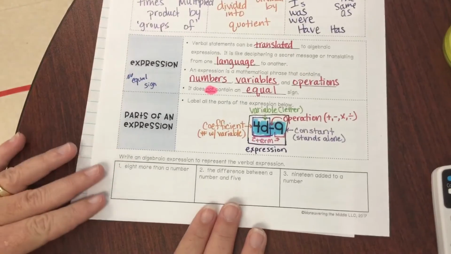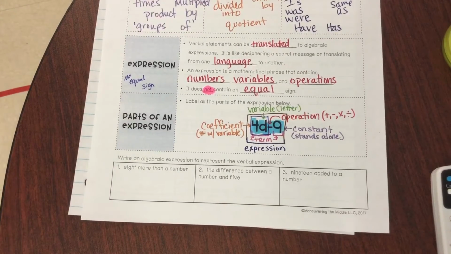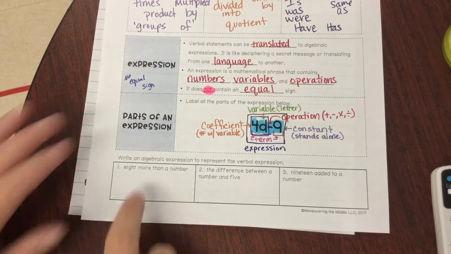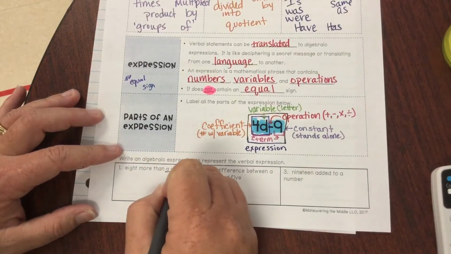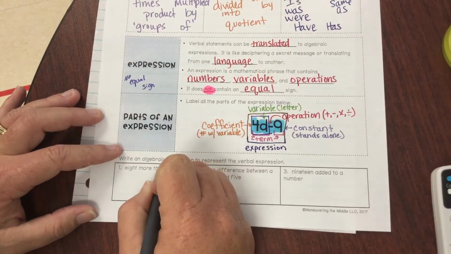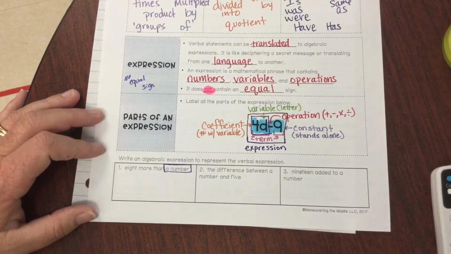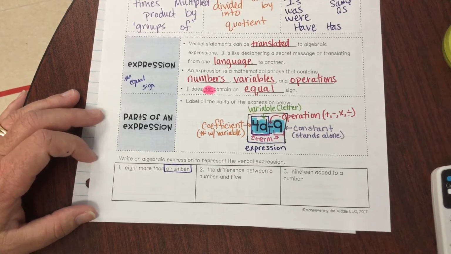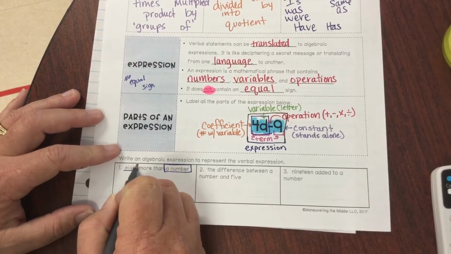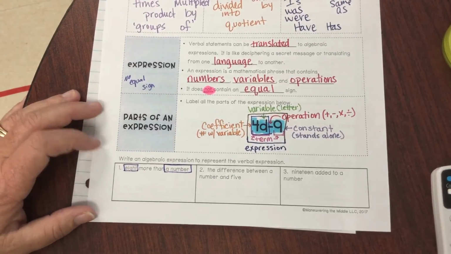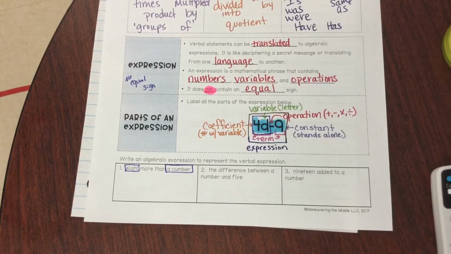Okay, we're going to write an algebraic expression to represent the verbal expression. So we've got 8 more than a number. I'm going to underline that. What are we going to put in the place of a number? Do we know the number? No. So what do we put? A variable, right? Okay. 8 more than a number. So that more than tells me I'm going to do what operation?